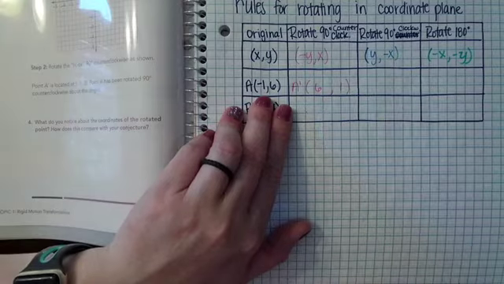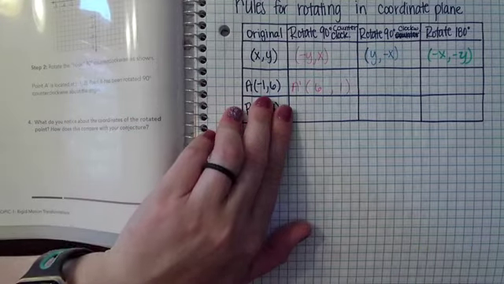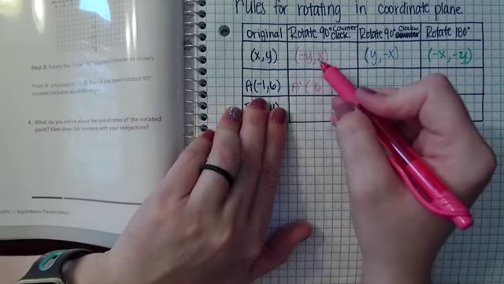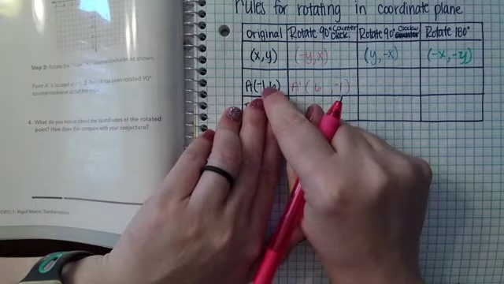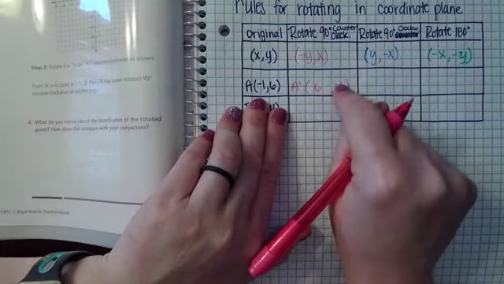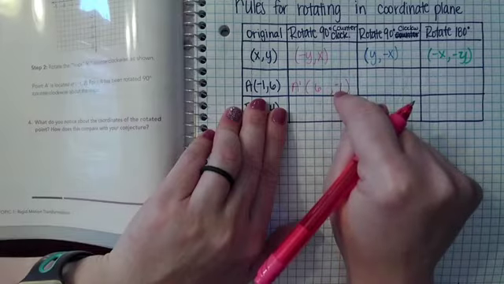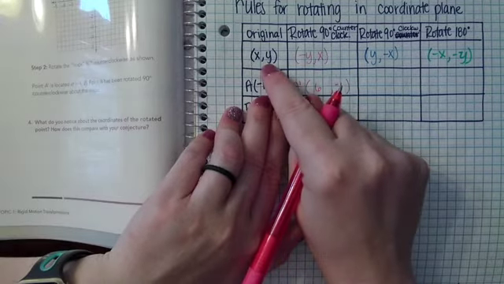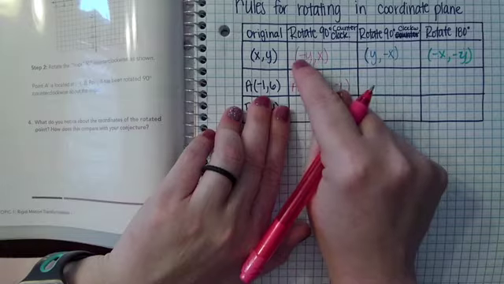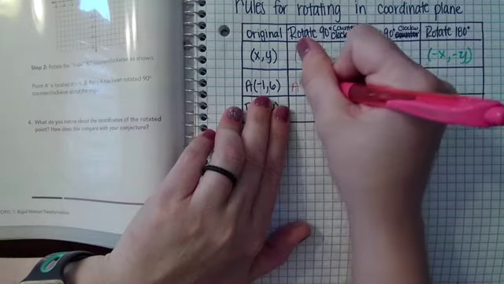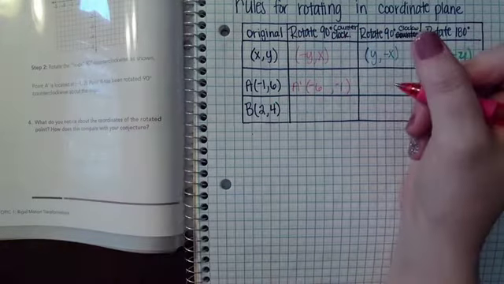And then decide about the signs. So notice the original x stayed x. Doesn't mean it has to be positive, it's just saying that it stayed the same. So x stayed x, and then this y, notice, is the opposite sign. That's why that negative y. So I'm going to put negative x.